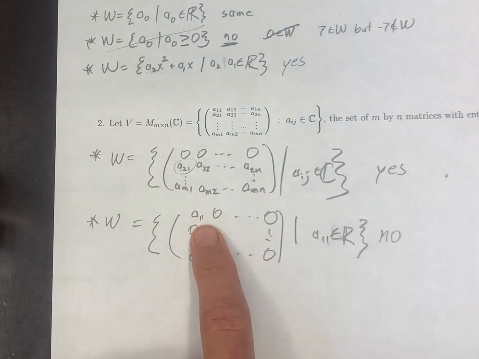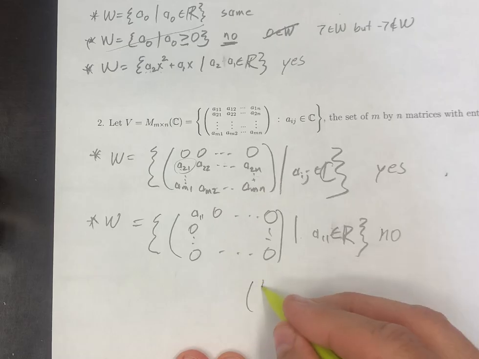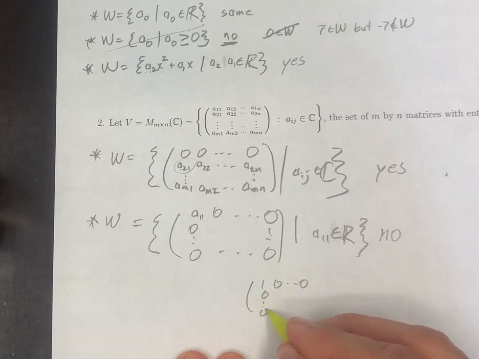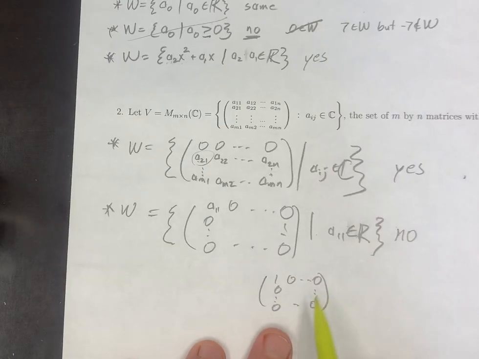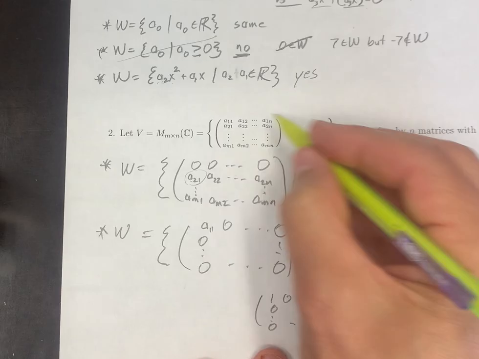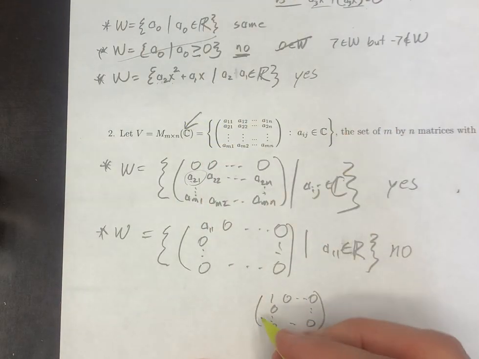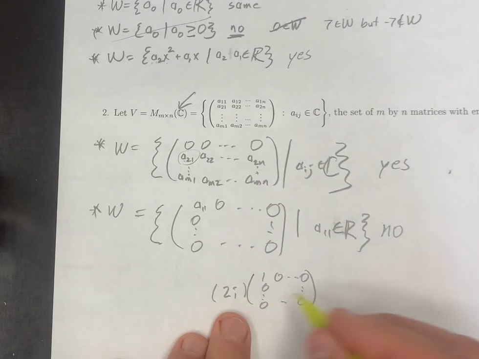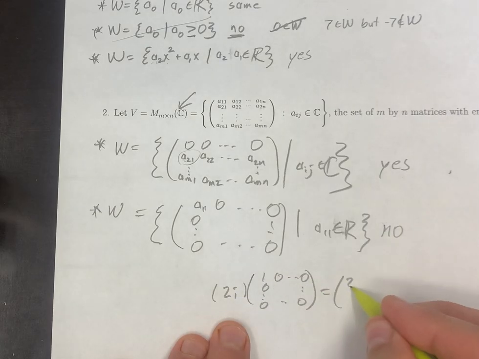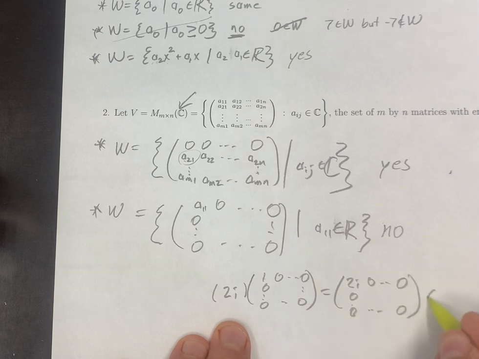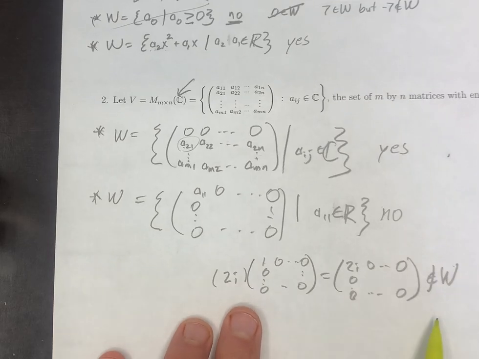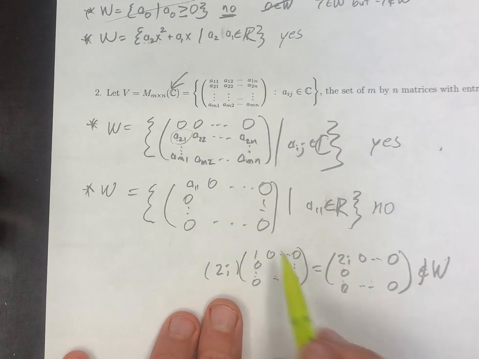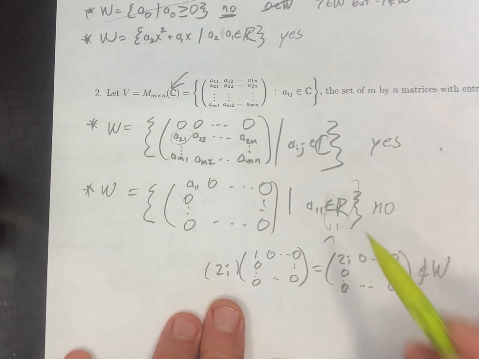If you took some element in here, let's imagine you took the element 1, 0, 0, 0, 0, 0, 0, 0, you have to be able to scale by anything in the field. So I have to be able to scale by any complex number. What about 2i? Well, I can scale by that. It's just fine. I would multiply everything by 2i, and I get out 2i, 0, 0, 0, 0, 0, 0. The only problem is that is not in W. That's not how a vector space works. You scale something in a vector space, you get to the vector space. So this is another example of something that is not a subspace.